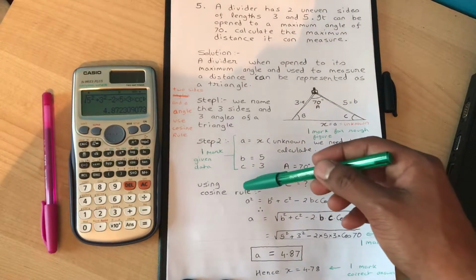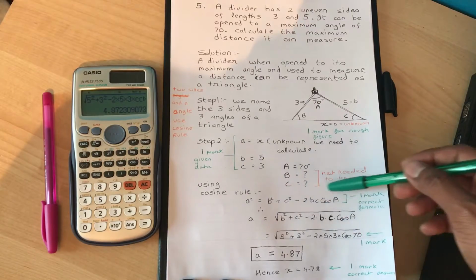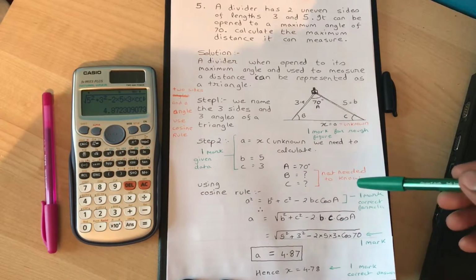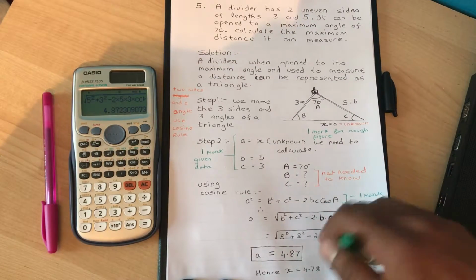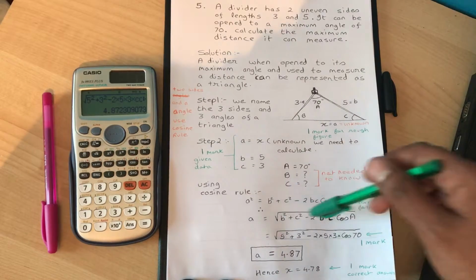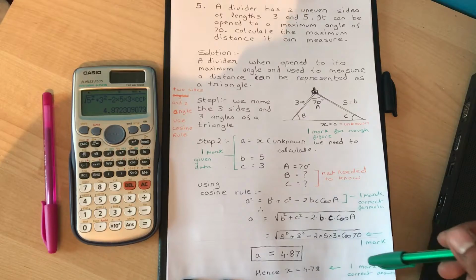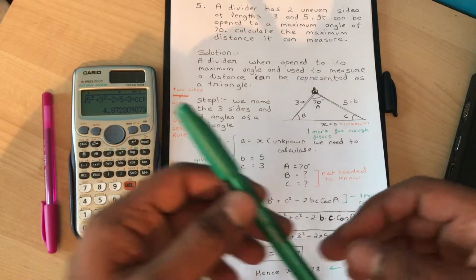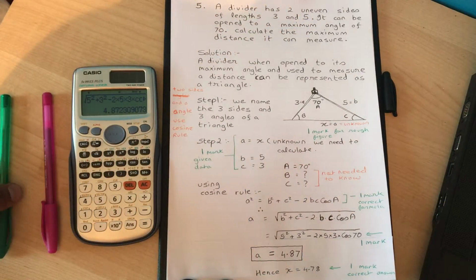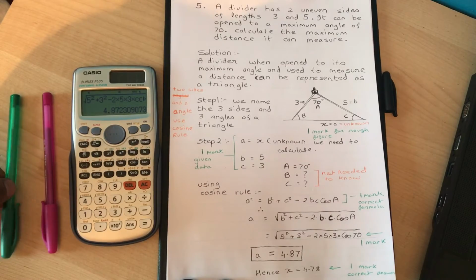The 3rd mark will be given for the correct formula noted, the 4th mark is for correctly substituting the values in your formula, and the 5th mark will be for the correct answer. So that's the mark distribution. I hope you enjoyed this video, and good luck.